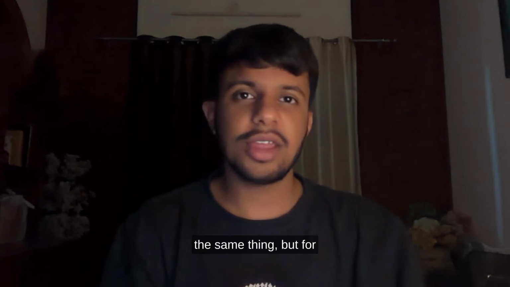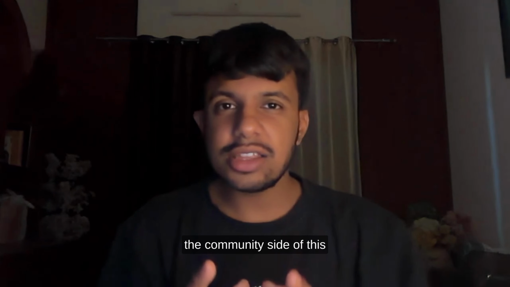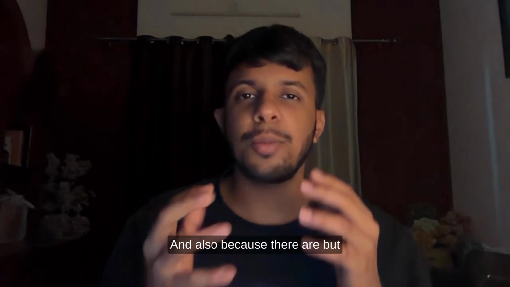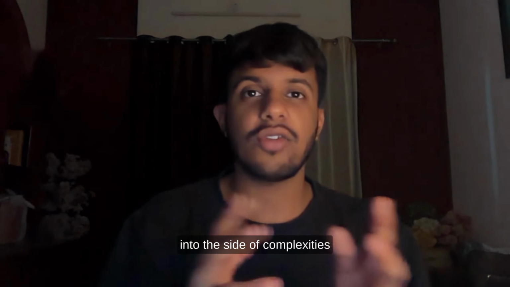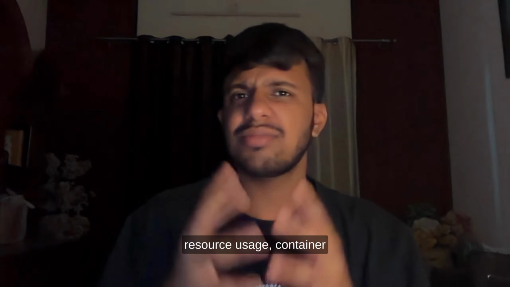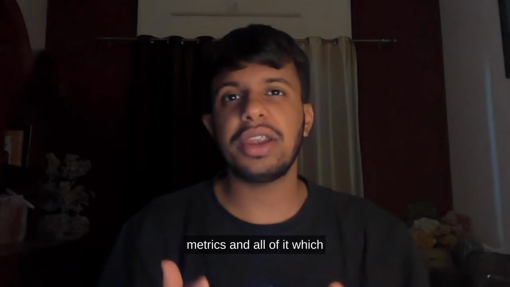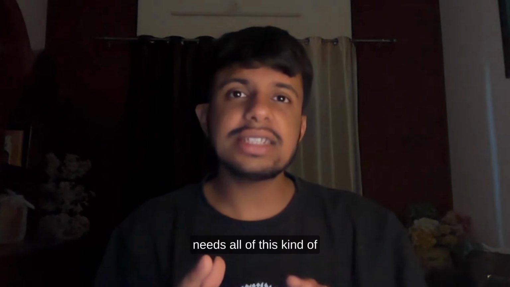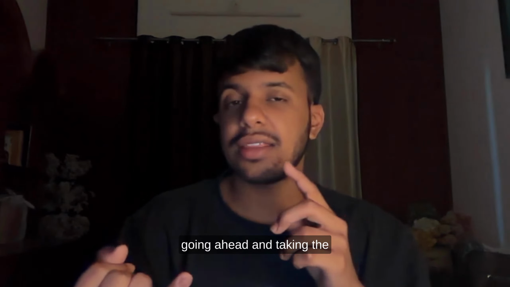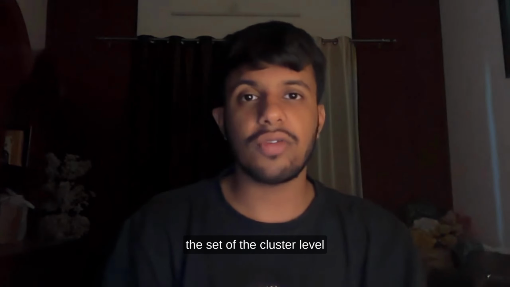Today, we are going to do the same thing, but for Kubernetes. And honestly, the Kubernetes side of this is where it's going to get completely interesting, because there are many more things linked to the complexities. You would have pod level resource usage, container logs, cluster events, node metrics, and all of it needs different collection strategies depending on whether you're taking things at the node level or at the cluster level.